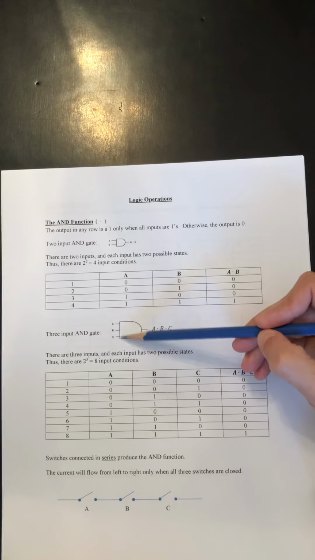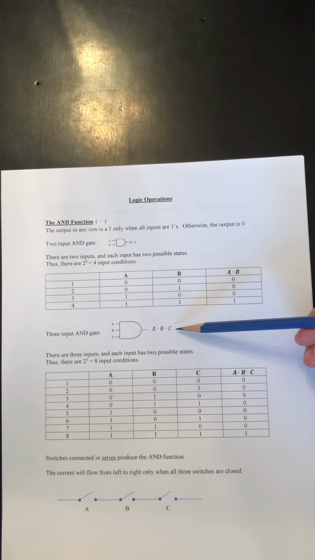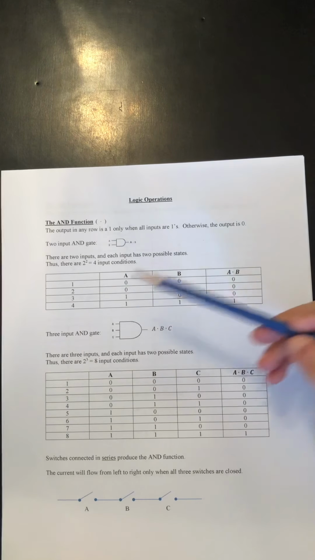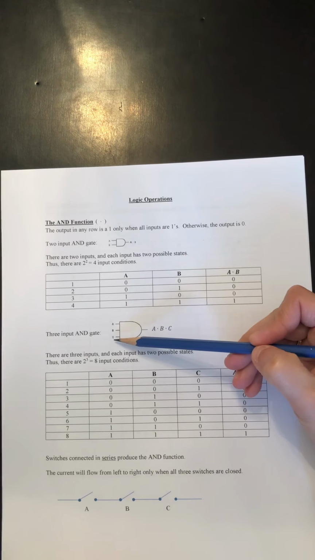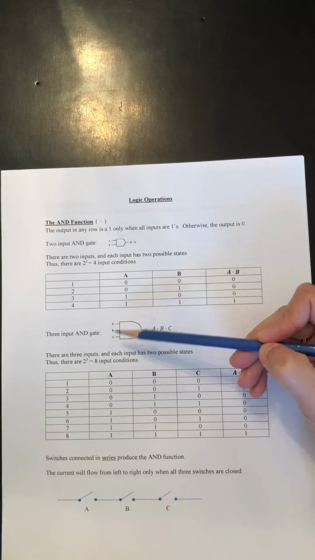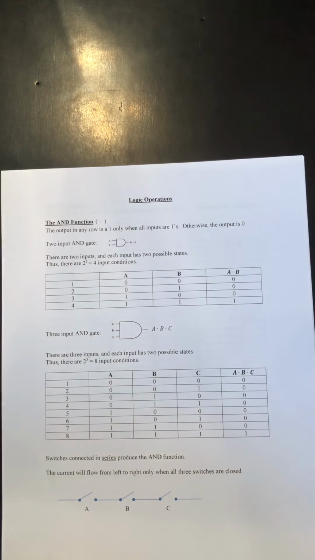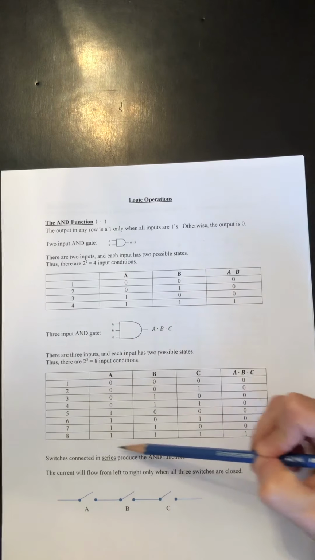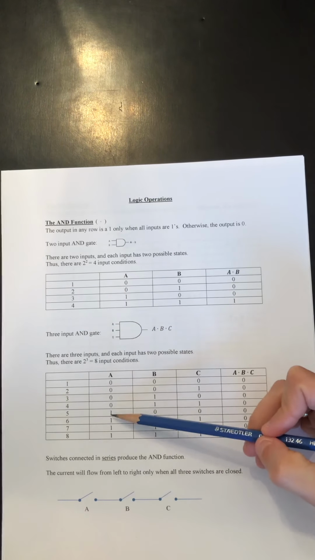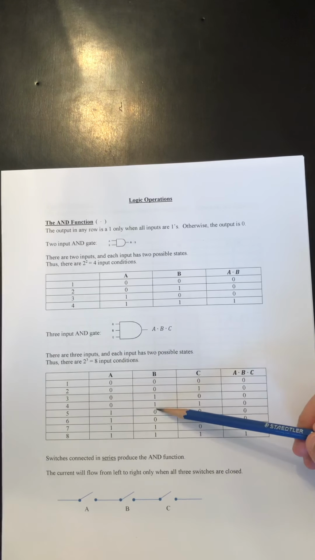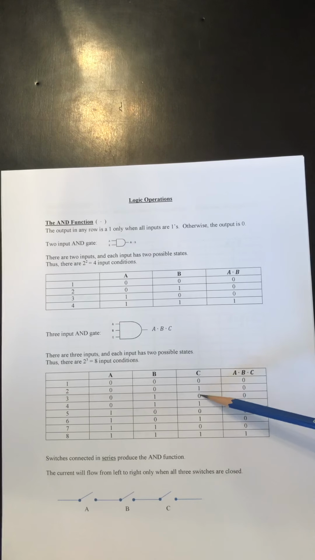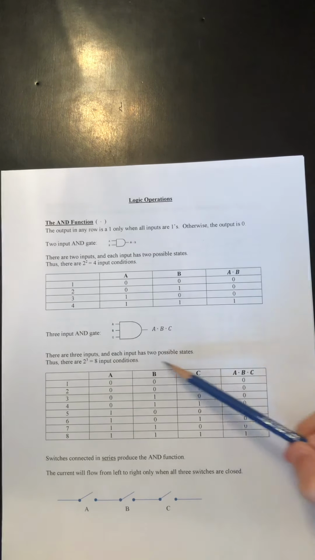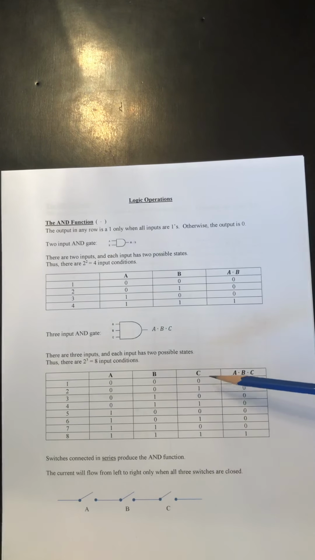This would be a drawing of the 3-input AND gate. The output is A times B times C. Now, because there are 3 inputs, and each can be either a 0 or a 1, we have 2 cubed or 8 possibilities. Here is the corresponding truth table. To get all 8 possibilities here, I used the following pattern. 4 zeros, 4 ones, 2 zeros, 2 ones, 2 zeros, 2 ones, and then 0, 1, 0, 1, 0, 1, 0, 1. When you set that up properly, it corresponds to counting from 0 through 7 in octal.